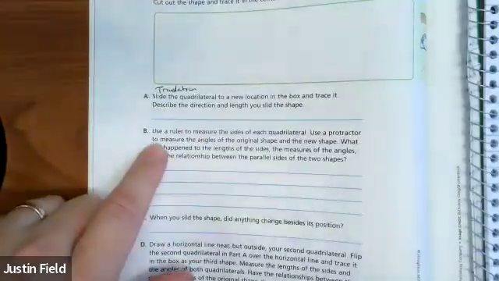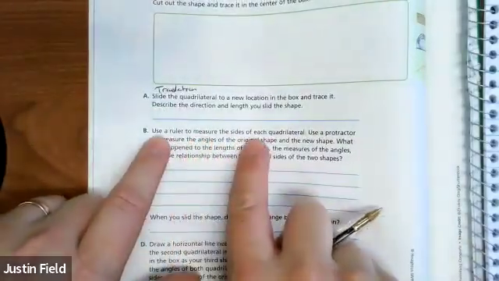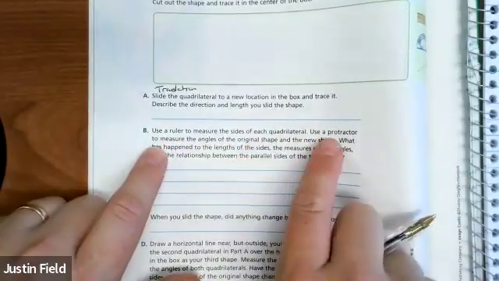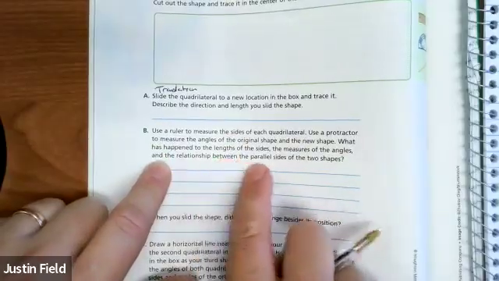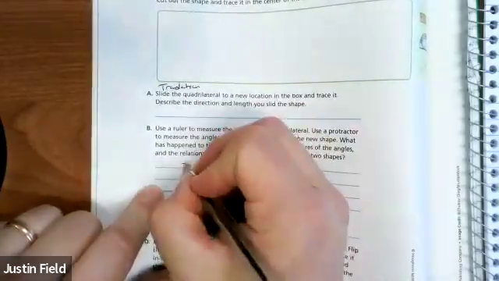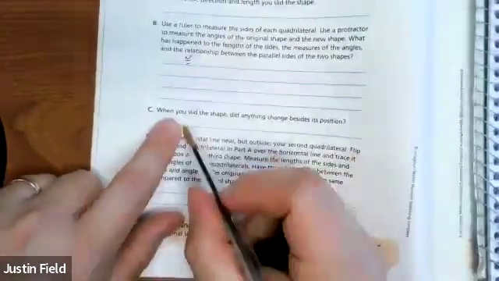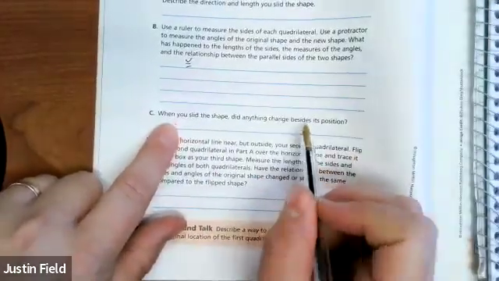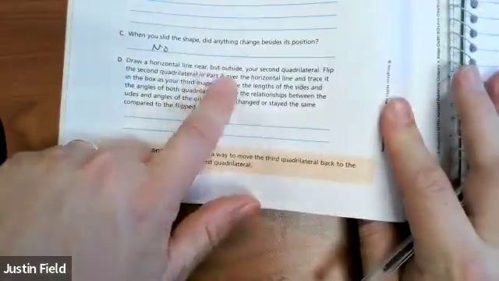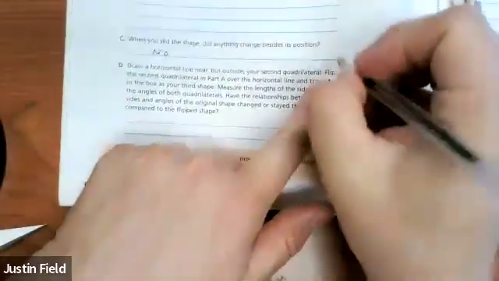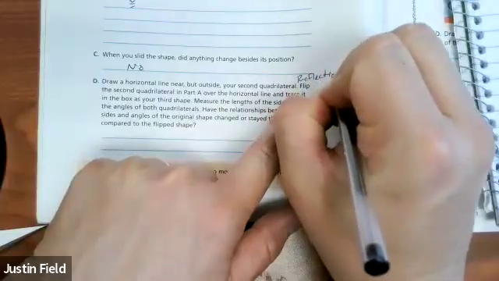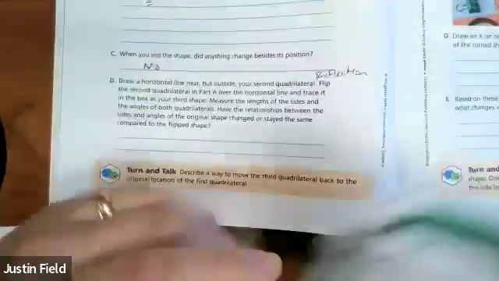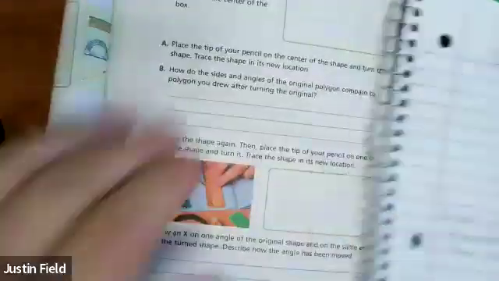So we can do that in class. And now use a ruler to measure the sides. We know they're going to be the same. A protractor to measure the angles. We know they'll be the same as well. So that it says what happened? Well, they're all congruent, right? When you slid the shape, did anything change besides the position? No. Draw a horizontal line near but outside and flip. When they flip it, that's going to be a reflection. Okay, and I wonder if they're going to talk about a rotation next.